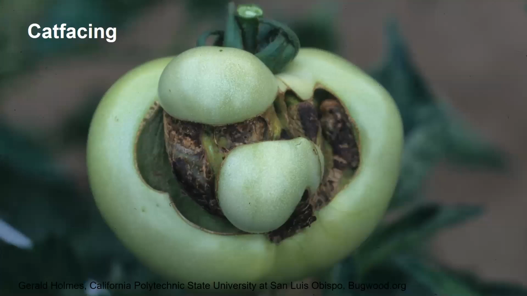We often see cat facing, which is caused by poor conditions during blossoming, which leads to poor pollination. And this can be caused by low temperatures when you put your plant out in the early season before the flowers mature.